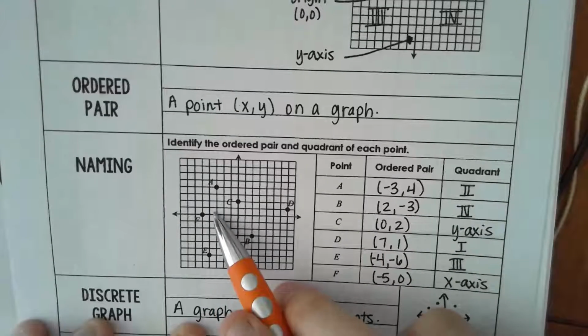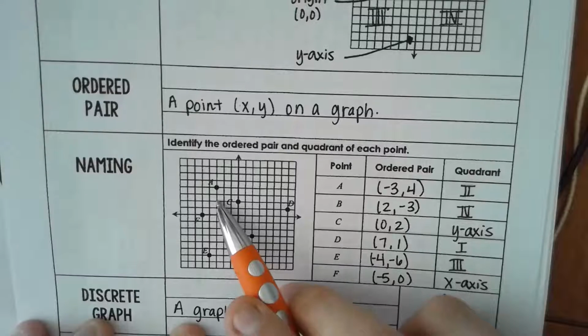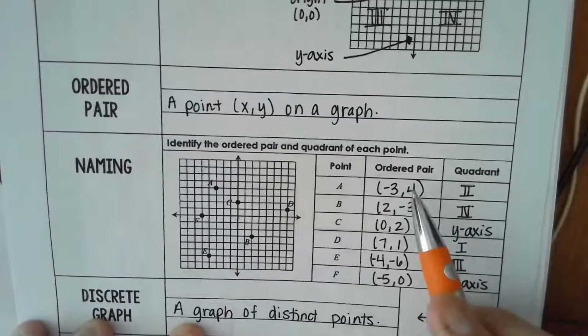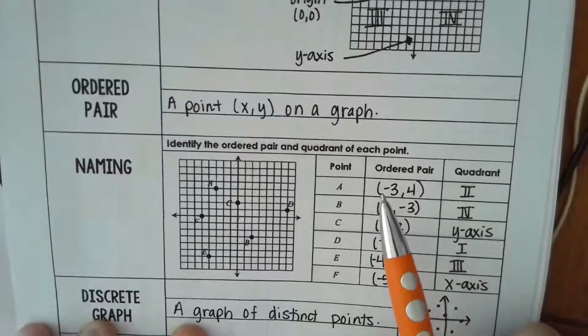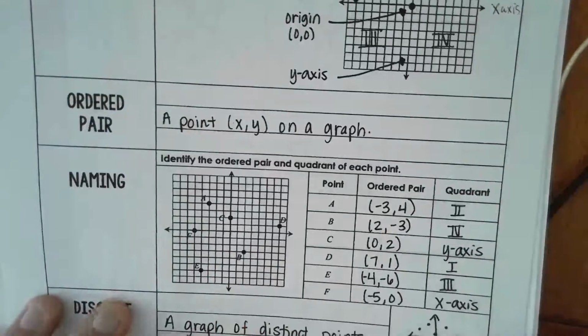And then I would have to go up, which is the positive y direction. So I would have to go 1, 2, 3, 4. And that's how it gives you the positive 4 for your y value. And then, of course, it's in quadrant 2, like we saw up here. This quadrant is quadrant 2.